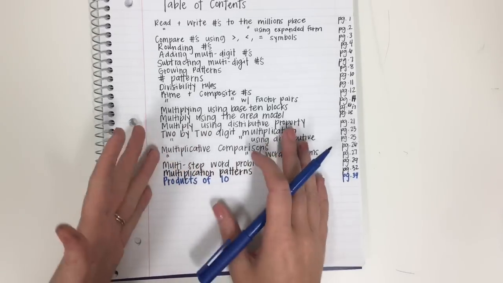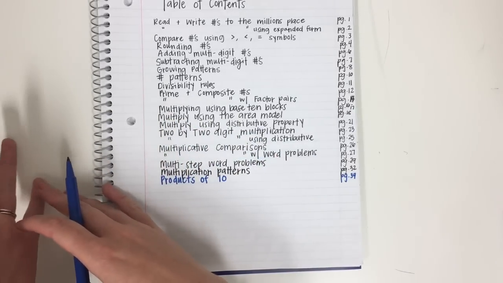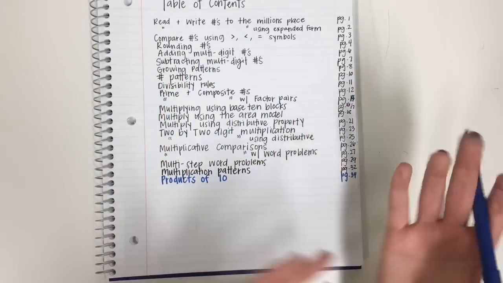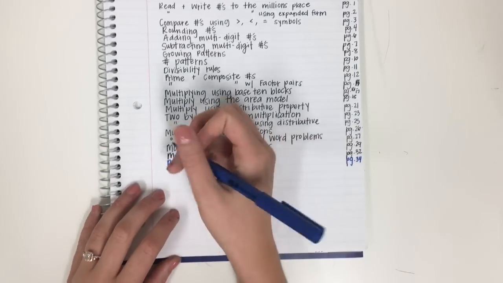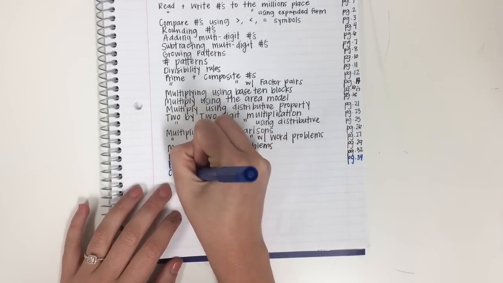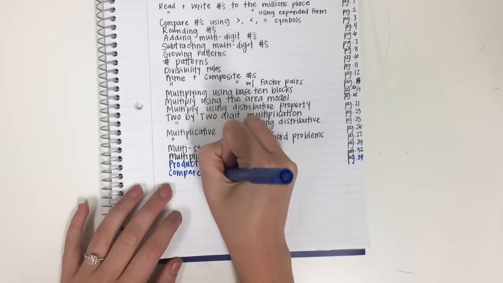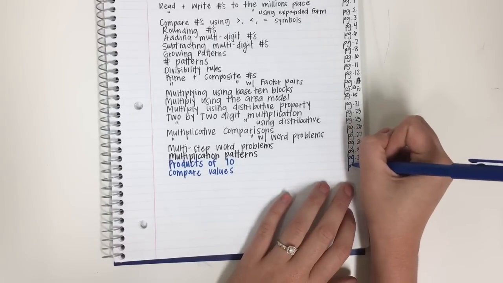Yesterday we looked at multiplying by 10, 10 times more. And today we're looking at 10 times less. We're comparing the values of a digit. So in our table of contents, we're going to put compare values. And I'm on page 36.